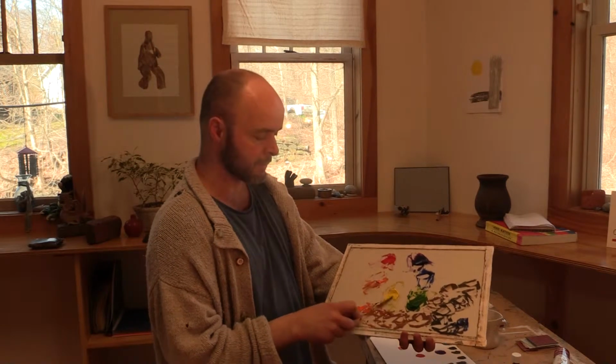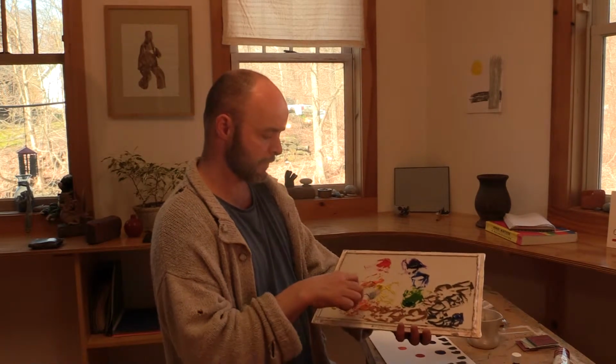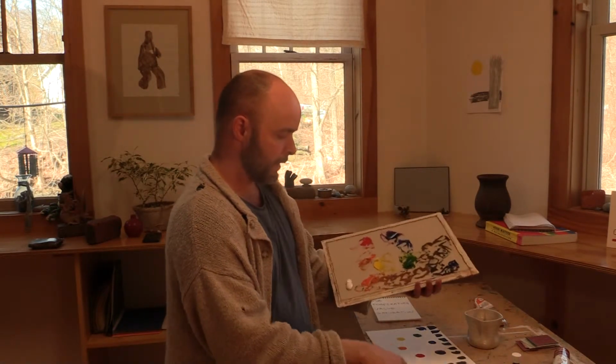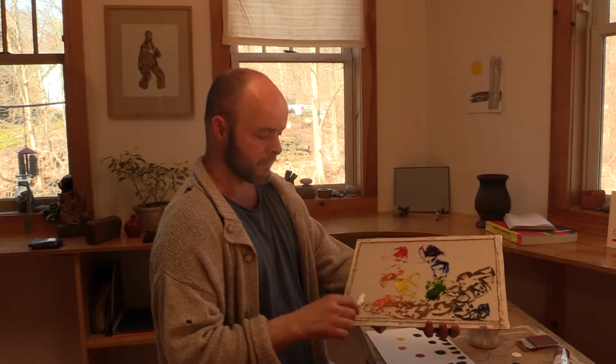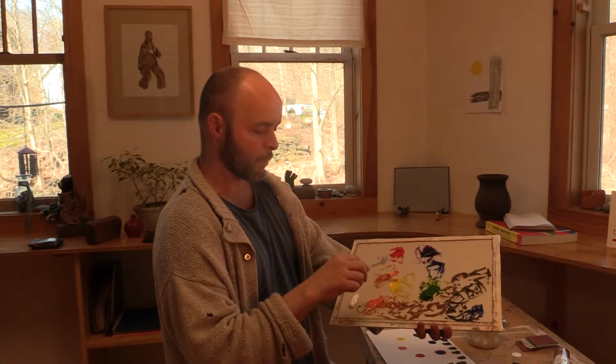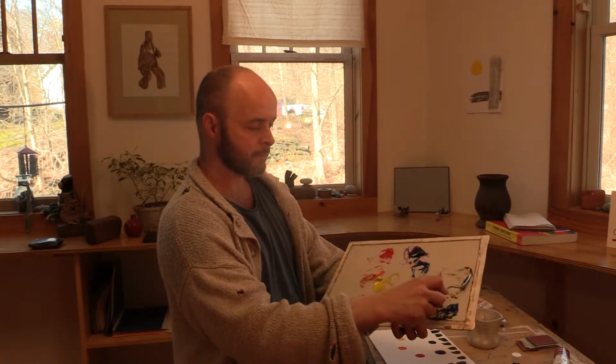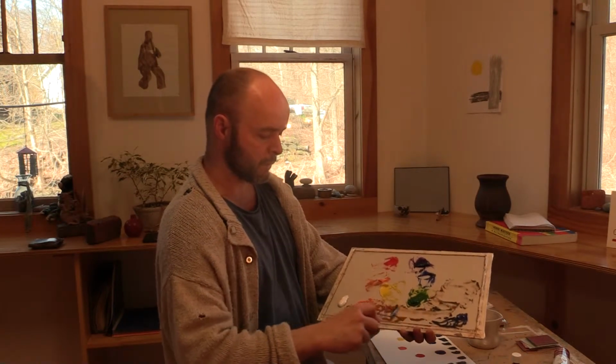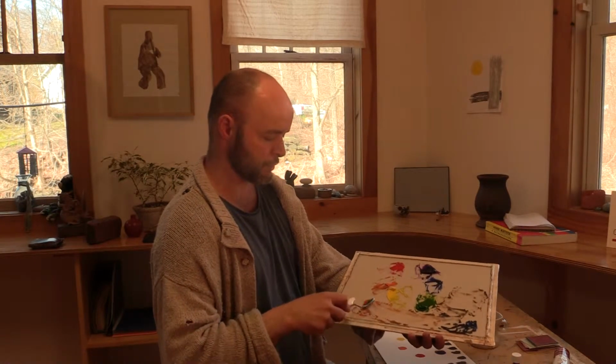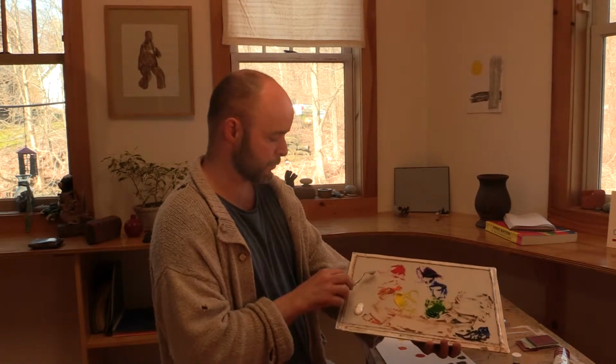So I'm going to make myself a little space here. I'm going to move yellow over a bit. And in fact, this whole beautiful run that we made from orange to ultramarine blue, I'm going to scrape it all together into one neutral sort of mush to give ourselves some room to work.